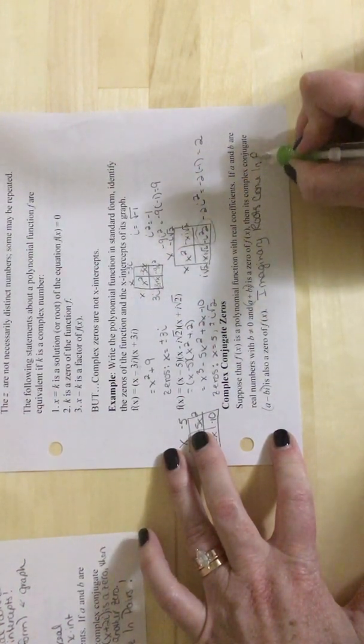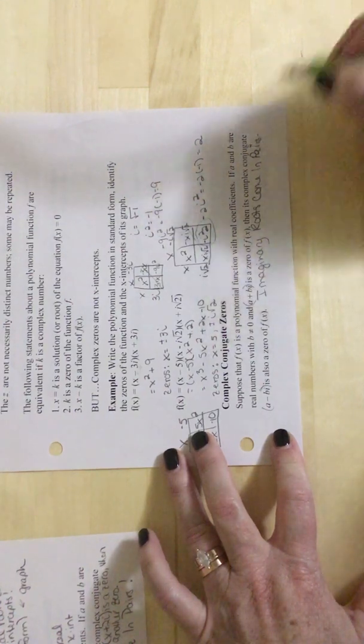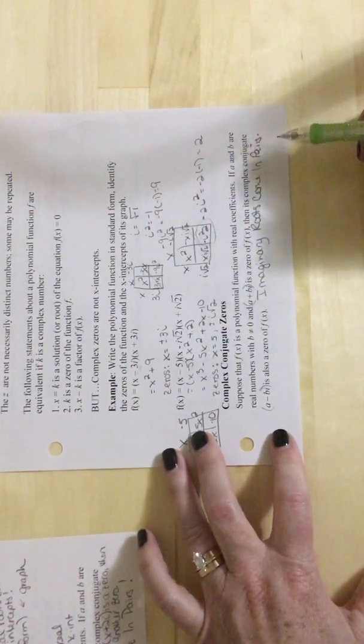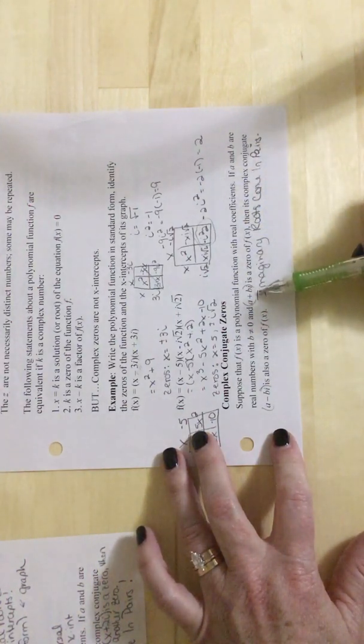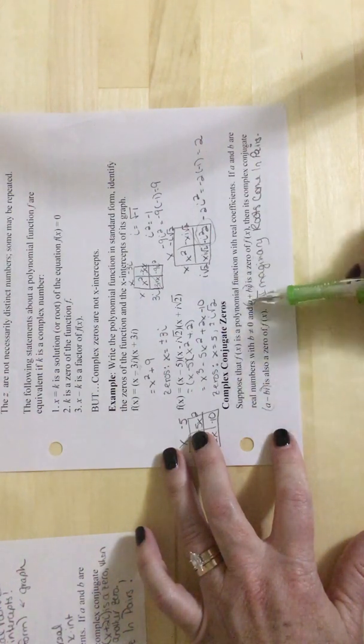They must come in pairs. And at school, I had talked about how scorpions also come in pairs. And so it's just like a scorpion, it must come in pair. But with a complex root, it is the conjugate. So if it's a plus bi, then a minus bi is also a root.